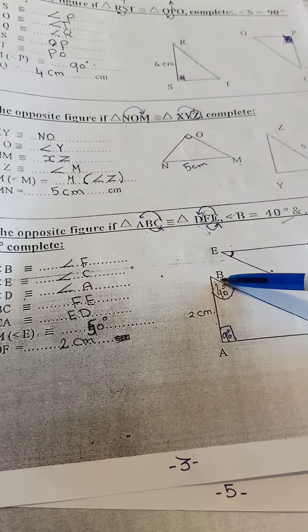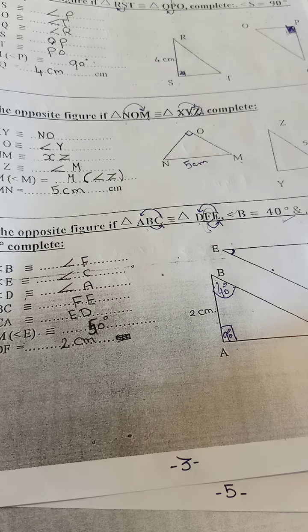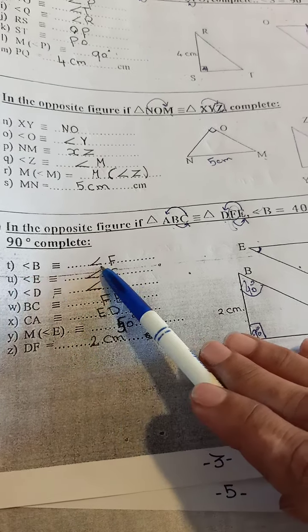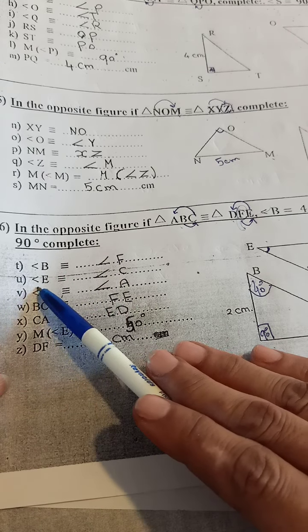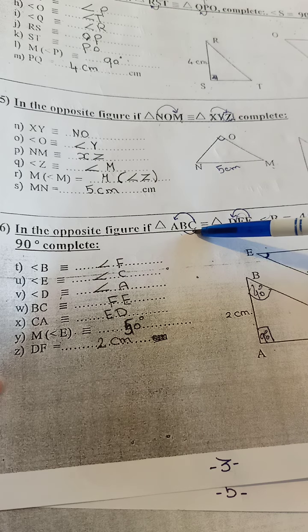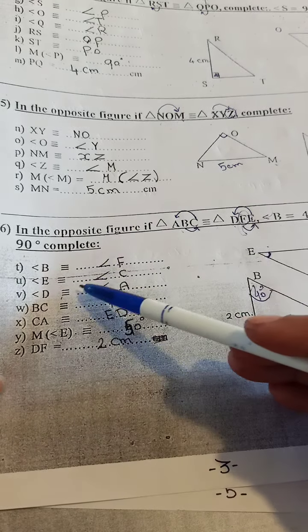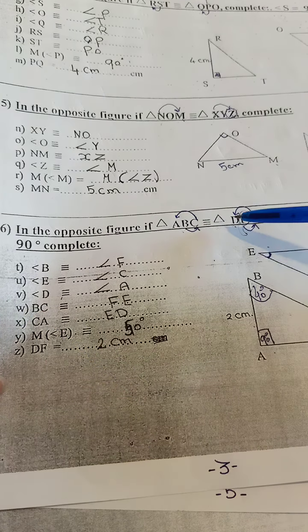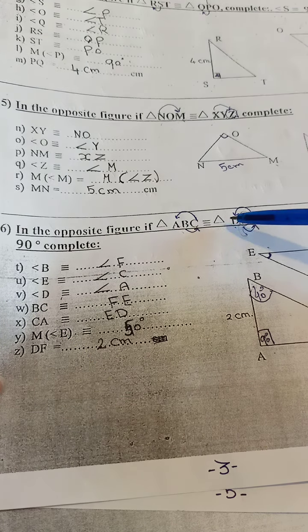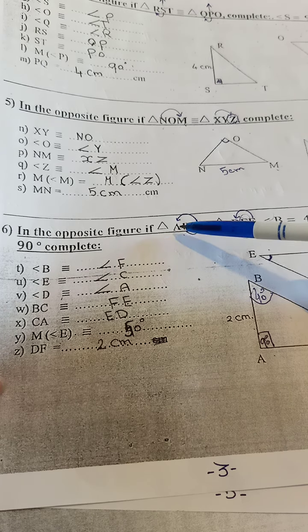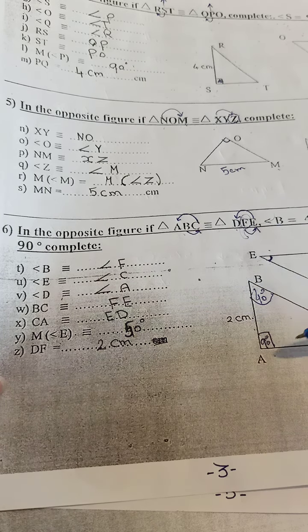Okay, angle B is like angle F, so angle B is congruent to angle F. What about angle E, the last one here? It will be congruent to angle C. Next one, angle D. Angle D equals angle A, the first letter. So A is congruent to D.